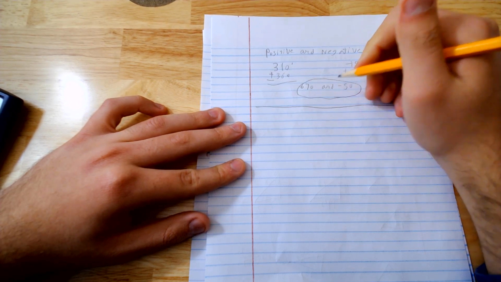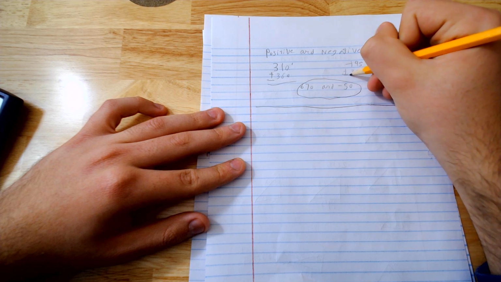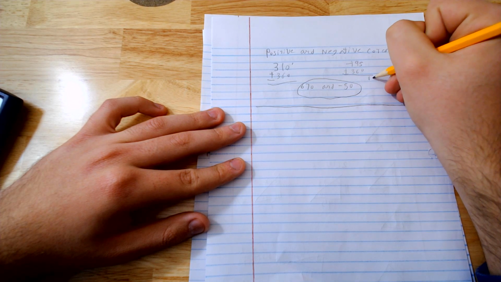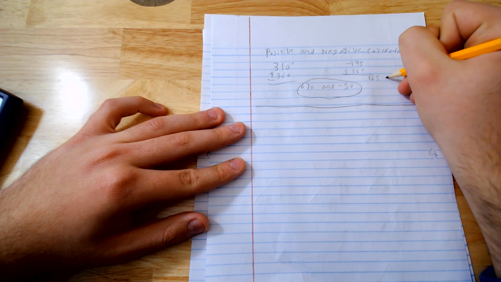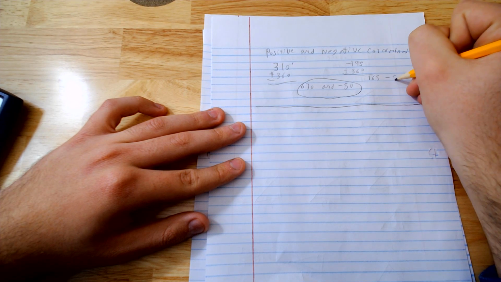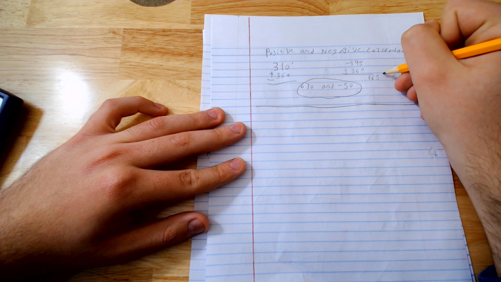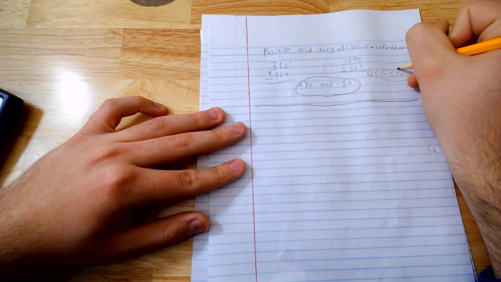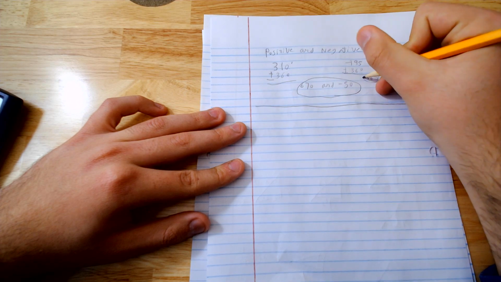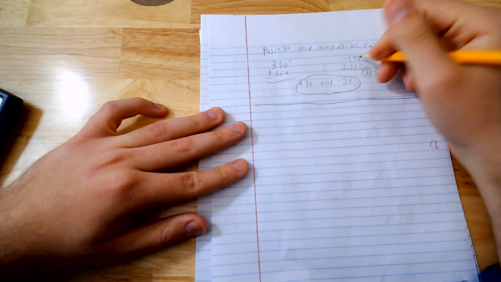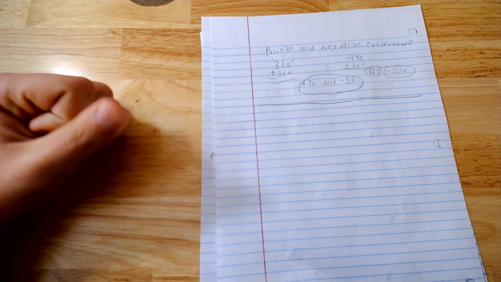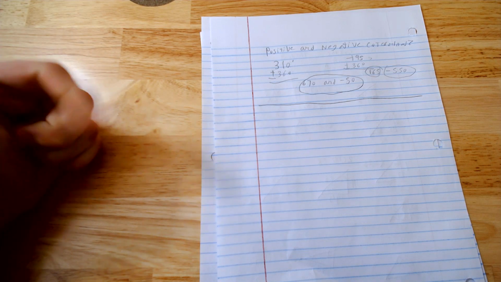And we got 165 and negative 550. Yeah. So we got this out of this. All right. Now what we have to do is do the reference angles.